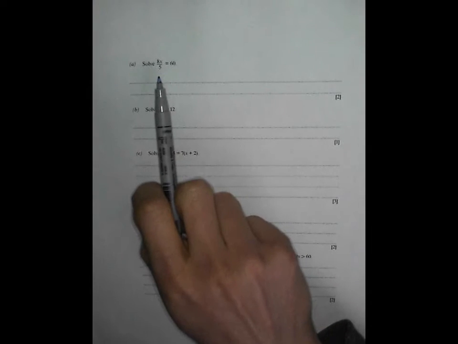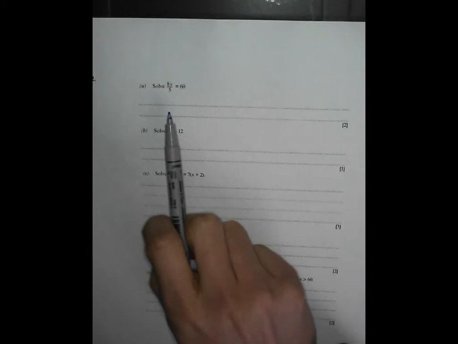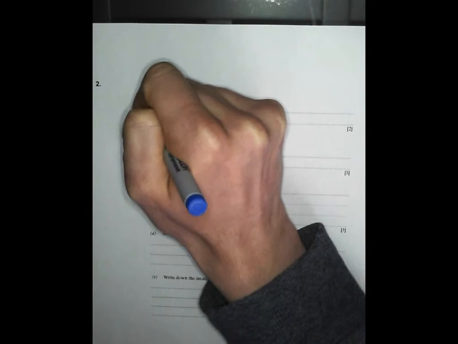Right, we've got a page of lovely equations and inequalities that need solving here, so let's make sure we pick up all of these marks. First one, solve 8x divided by 5 is equal to 60. As I said with question 1, if you've got a fraction, get rid of it. Best way to get rid of a divide by 5 is to times by 5.